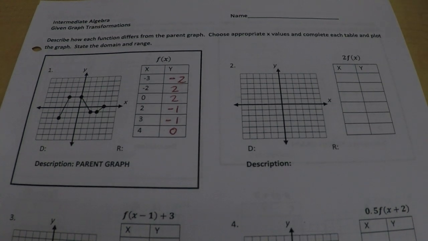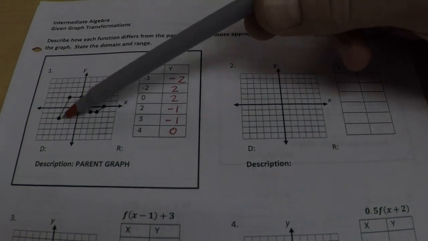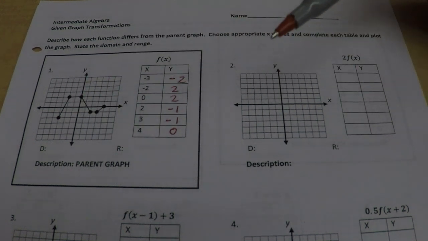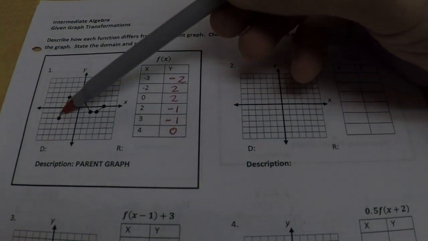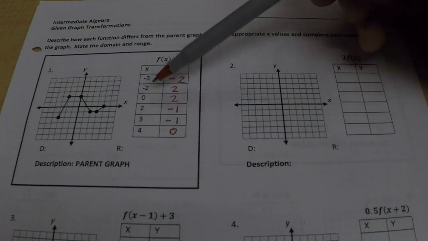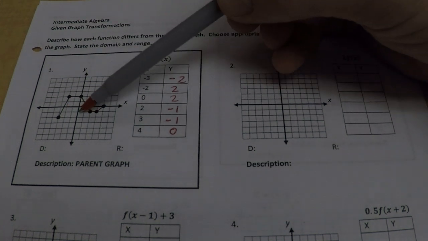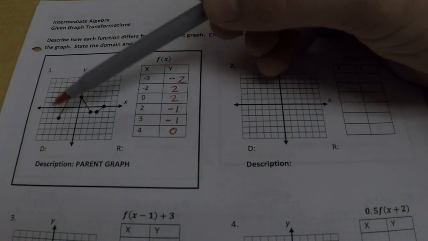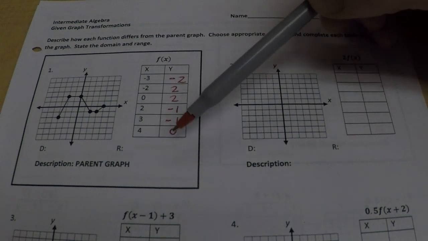This is an extension video on how to transform a given graph that might not be a V-shape or a U-shape. So in this one, this is going to be the parent graph for this whole page. So the first thing I did was I just listed the points as they're given. So this was, left 3, down 2. So that's why that's -2 and so on.